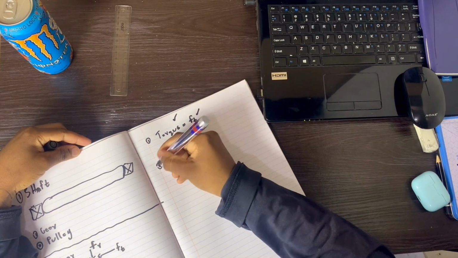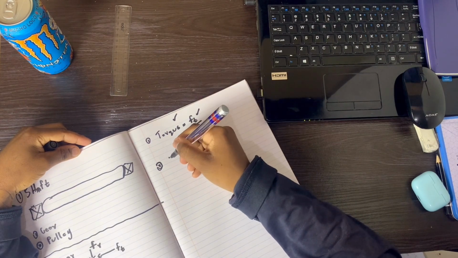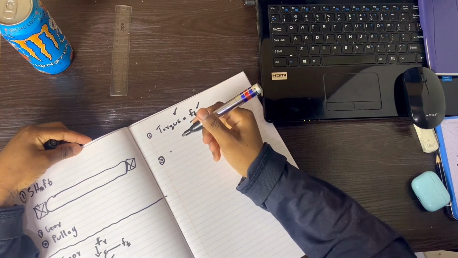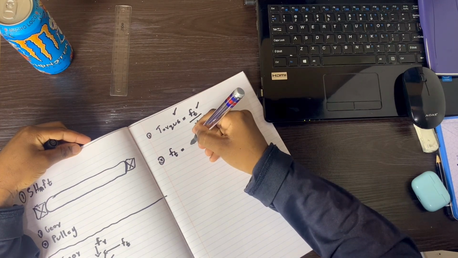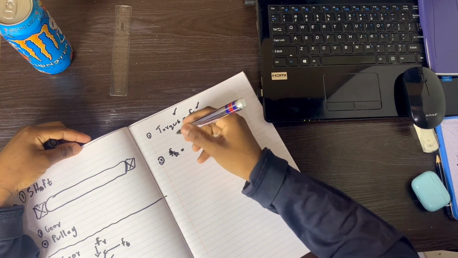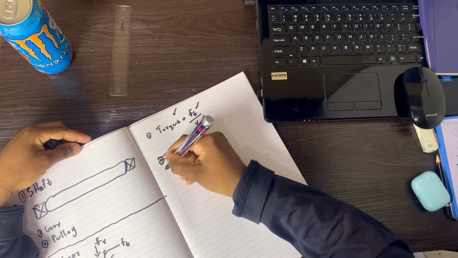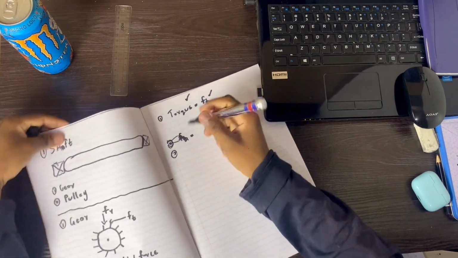And then number 2 is the radial force. No, not the tangential load, bro.